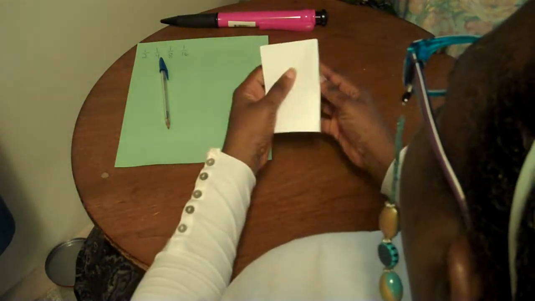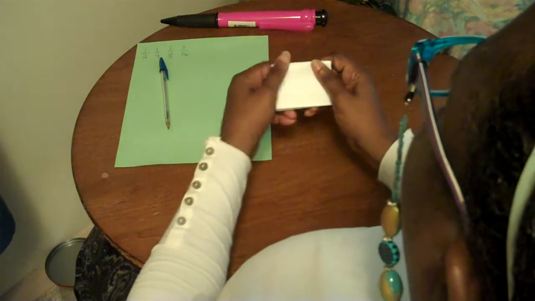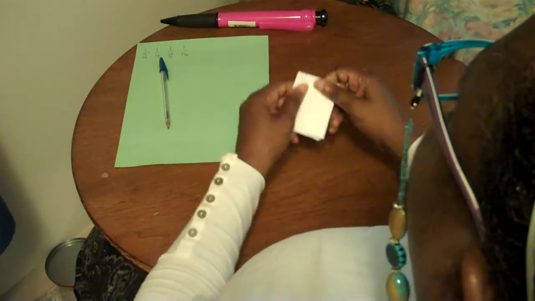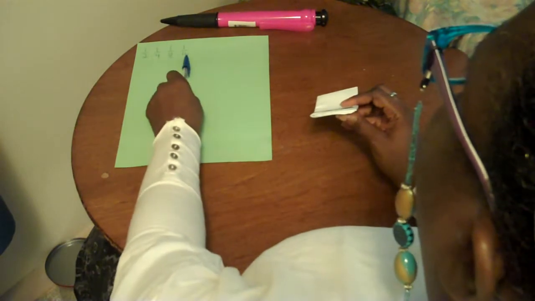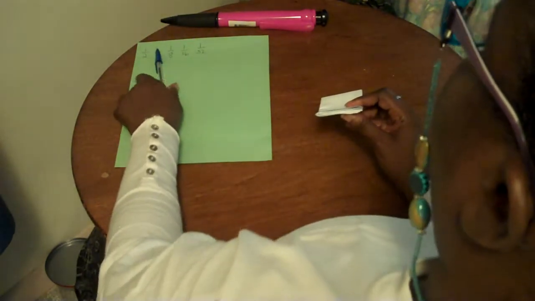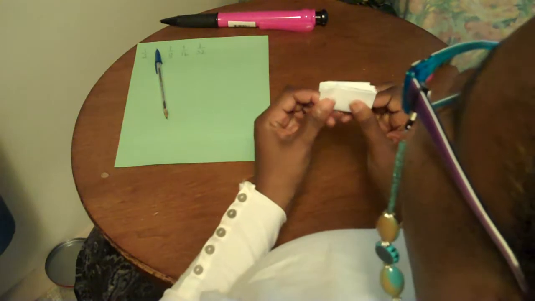Very good. We're only going to fold it one more time because there's 26 letters in the alphabet. So we fold it one more time. Instead of it equaling 1/16, what would it be? If you said 1/32, yes, 1/32.